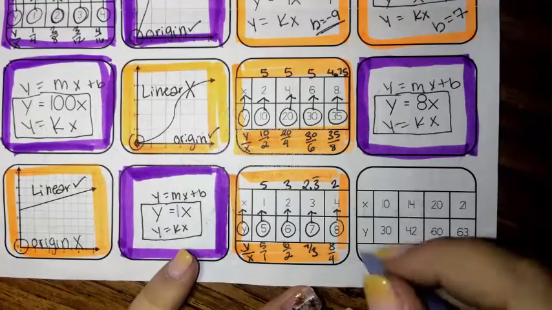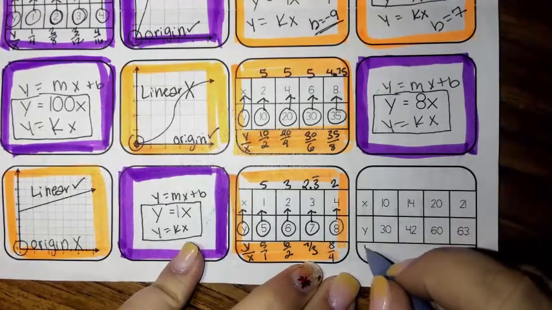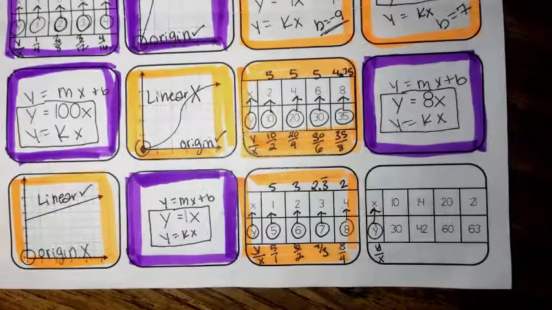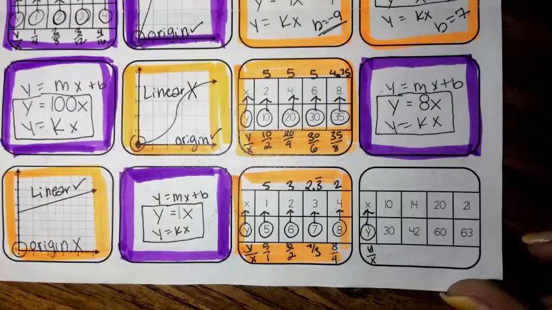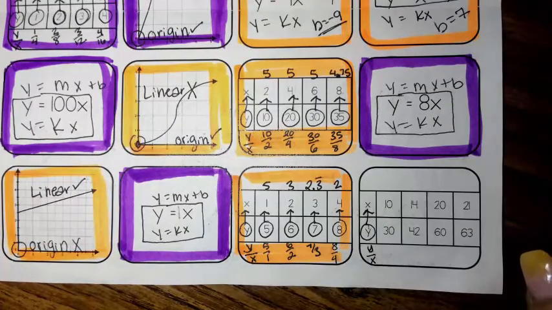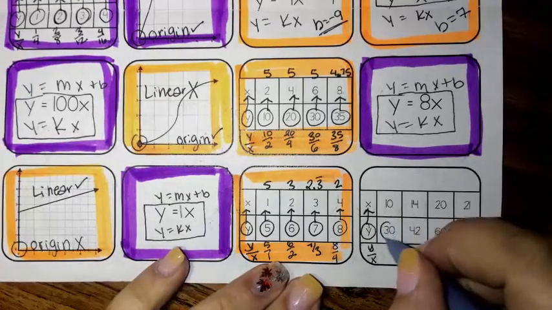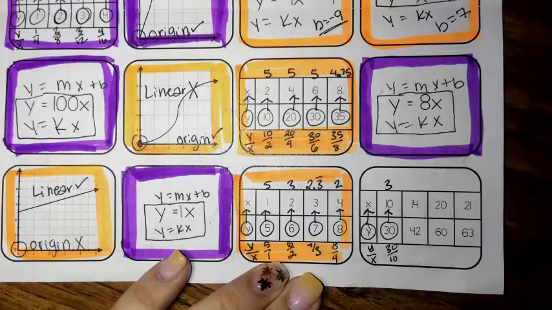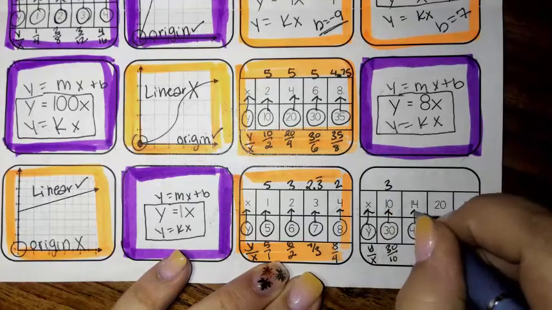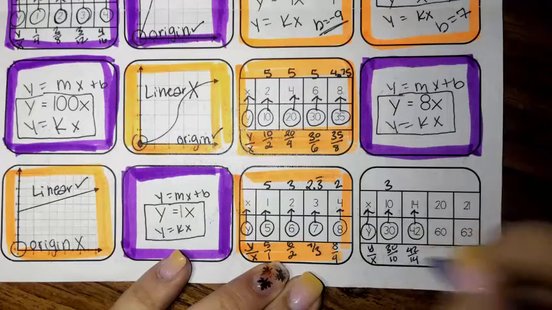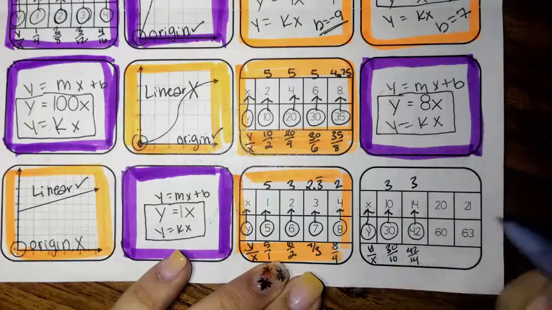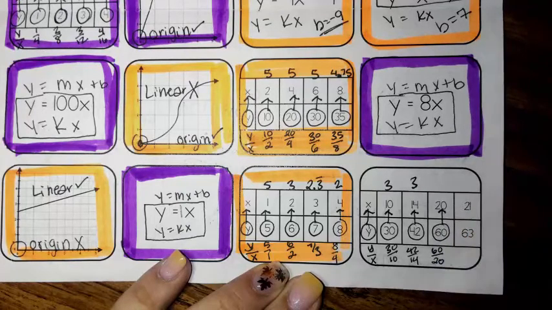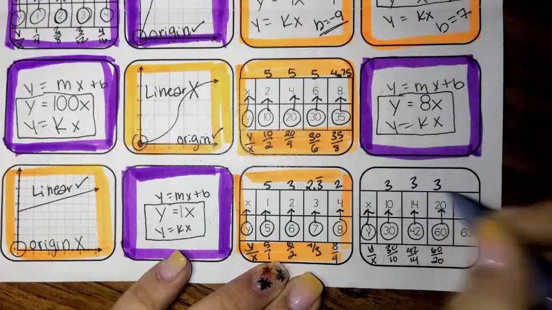The last table, to check to see if it's proportional, we will check the ratios y divided by x. And if y divided by x is the same for all of these points, then we have a proportional relationship. Otherwise, it's non-proportional. So we're checking 30 over 10. 30 over 10 is 3. We're checking 42 over 14. 42 over 14 is 3. We're checking 60 divided by 20. 60 over 20 is 3.